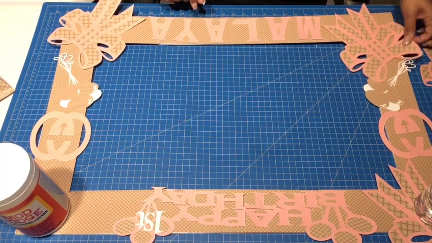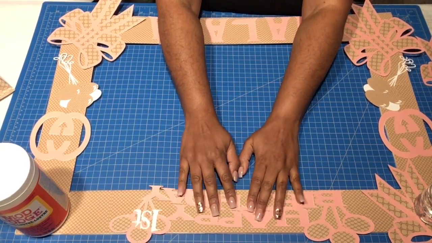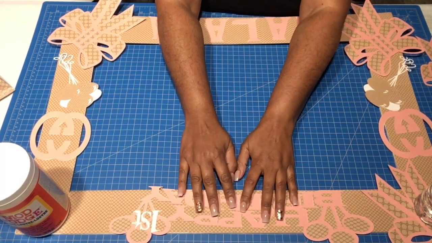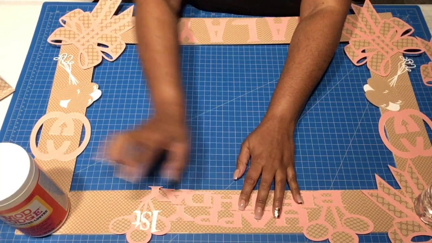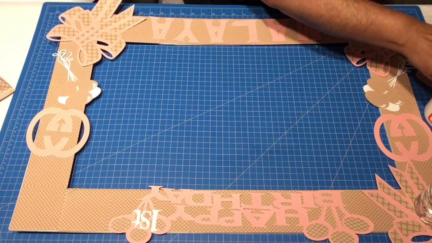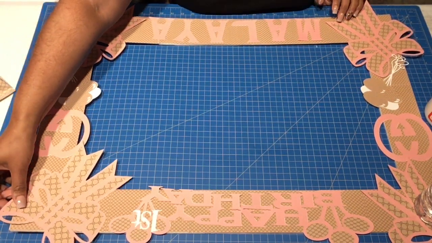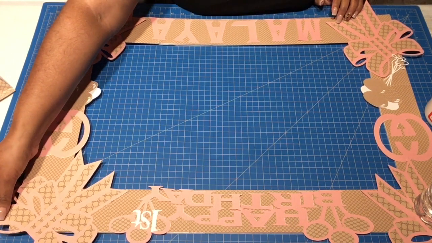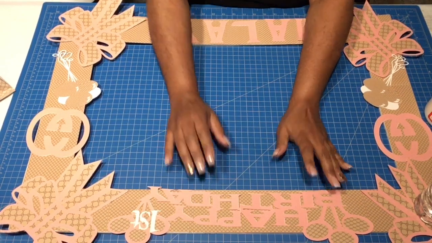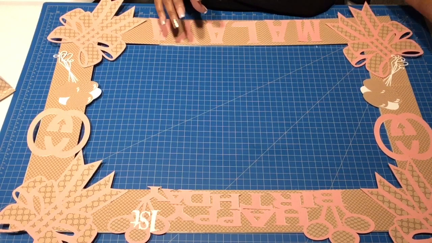Okay, and then the happy birthday, what I'm going to do before I glue it on the board, I'm just going to glue it right just a little bit on top of that one, and then add the other bow goes right here. You can arrange it just like this. Looks much better like that. Okay, I'm going to take all this off.